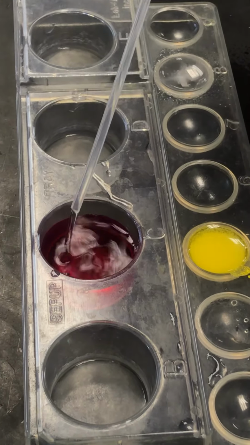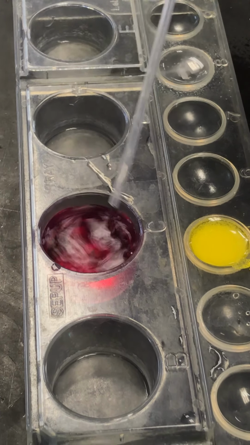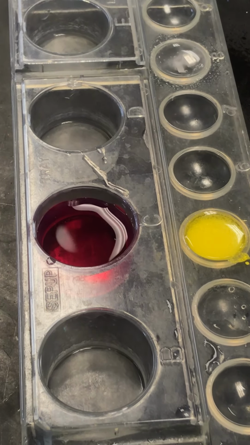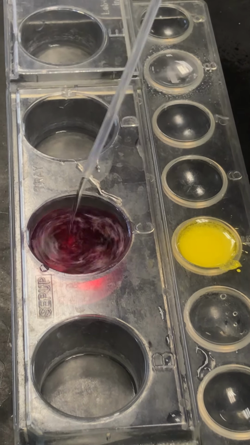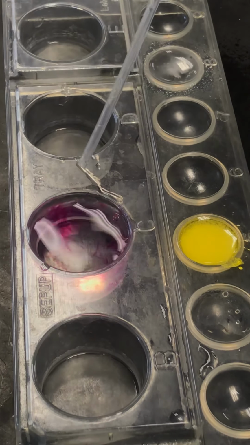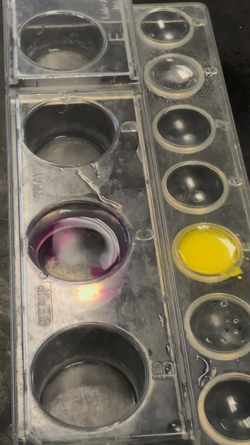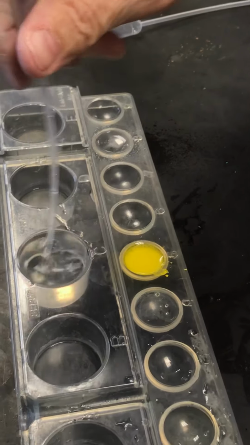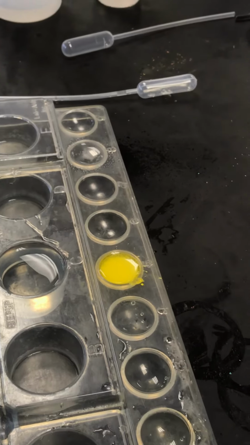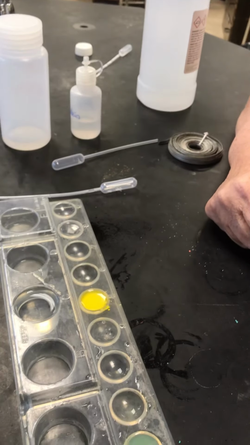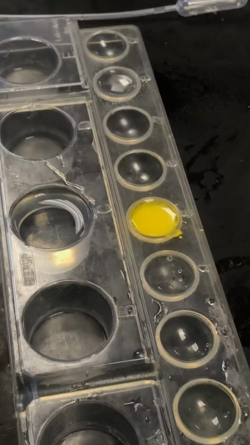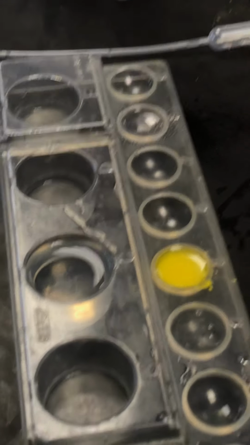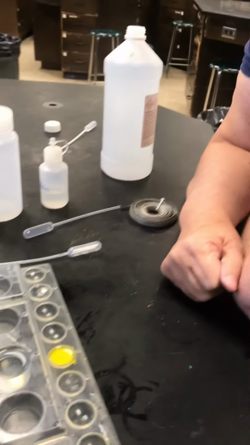Hope I don't run out of room before I run out of magic. What happened to the pink stuff? It's almost gone. Helps if you stir. Now you've seen some chemical changes. Time to write about it.